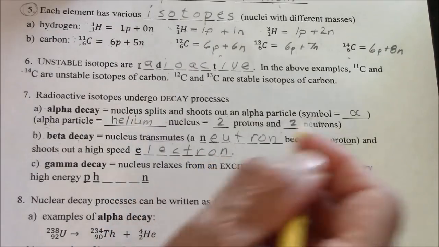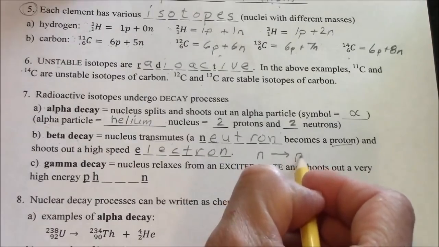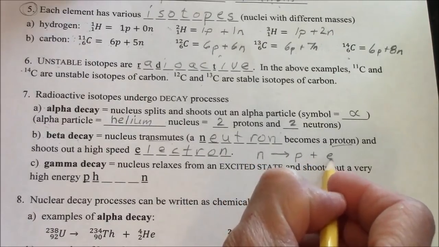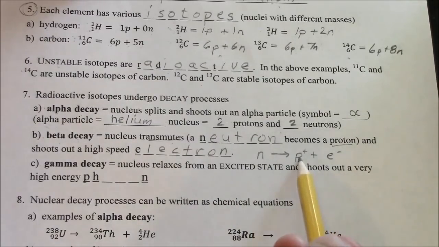So you can kind of think of this as neutron becomes proton plus electron. And maybe we'll emphasize that this is a positive. So you can see it adds up. For every plus there's a minus.